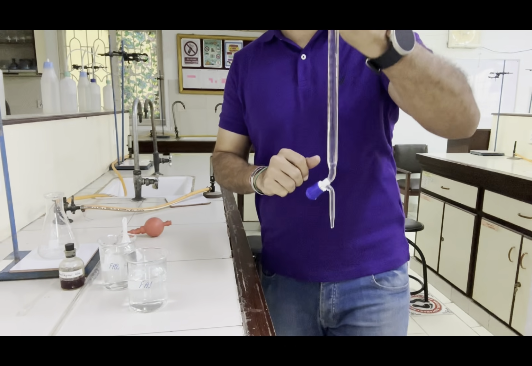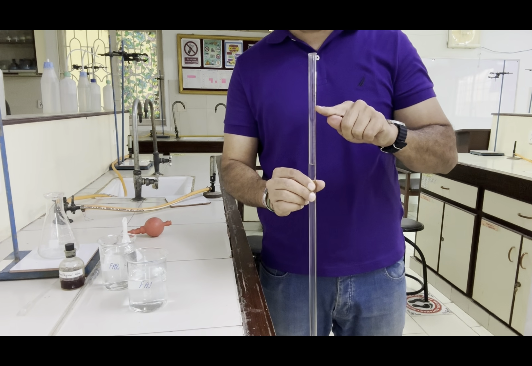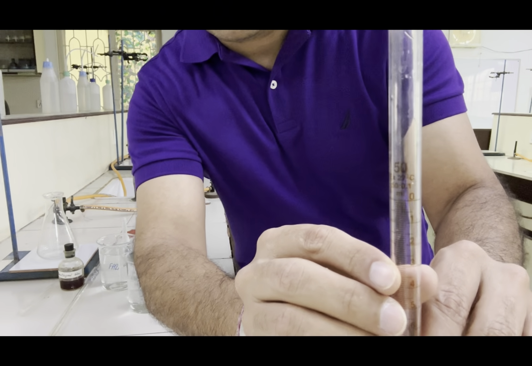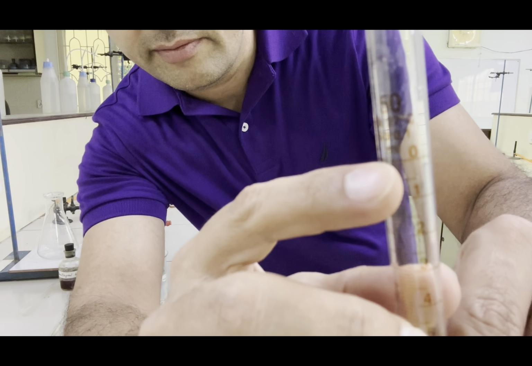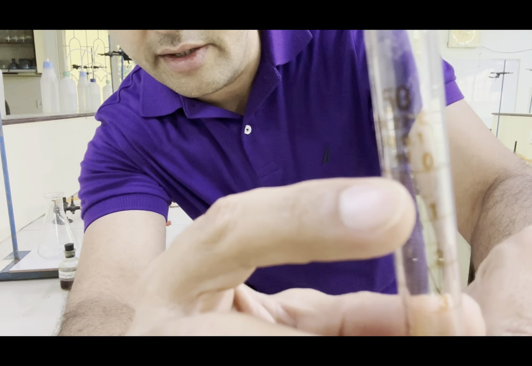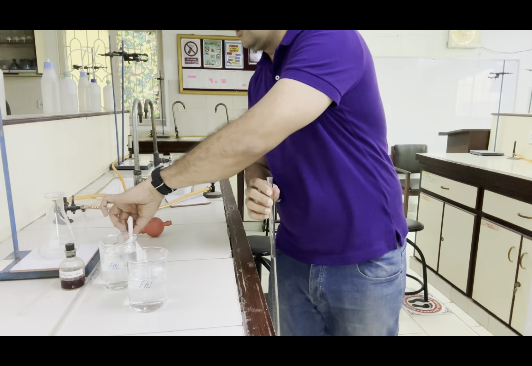Now we will make the level of this FA1 to this 0 mark. So here you can see the 0 mark is here. We need to fill the liquid up till here, up till this mark. So let me fill again.